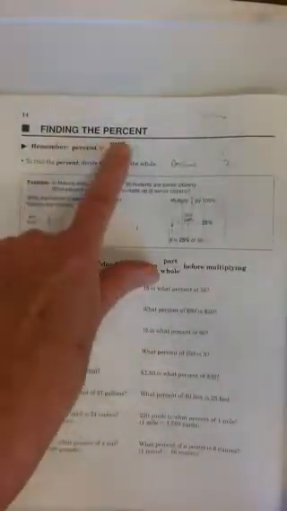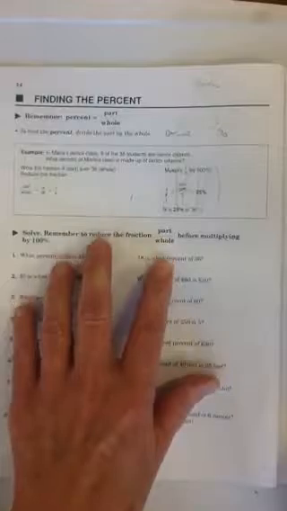Now if we turn the page in the booklet, then we get to the next type of problem, which is finding the percent. And the first set of problems are all computation problems. Then we go to the next page, we have a full page of finding the percent word problems. Then guess what? We turn the page. The next type of problem is finding the whole, starting with some computation problems. Then the following page, a full set of word problems, and these are all finding the whole word problems.